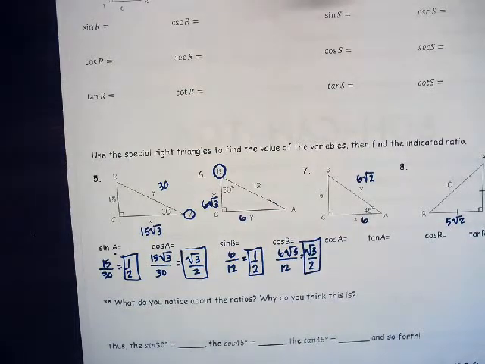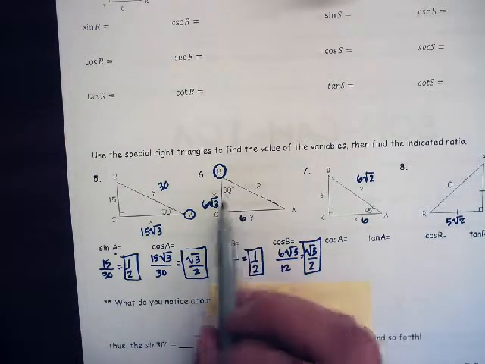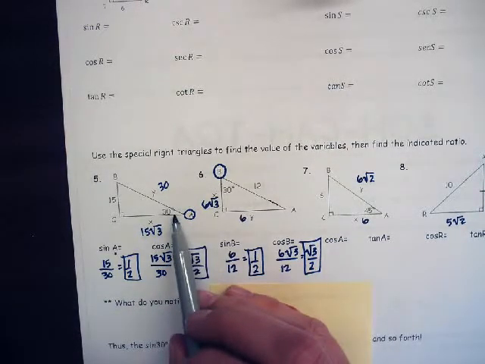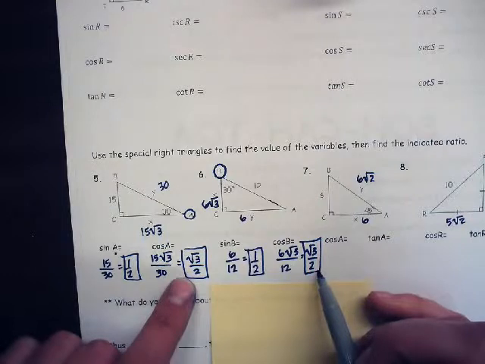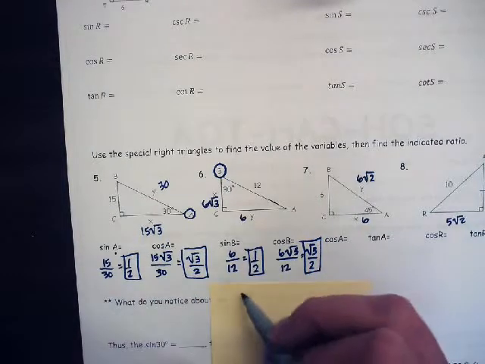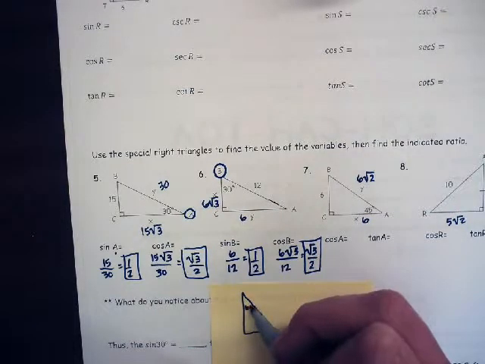Now before we move on, I want you to notice on 5 and 6 that the ratios were equal. We used 30 as the reference angle here, and we used 30 as the reference angle here. And the sine of both of them was 1/2, and the cosine of both of them was square root of 3 over 2. I just want to draw you the most basic 30, 60, 90 triangle here.